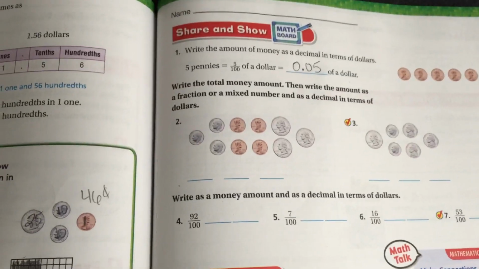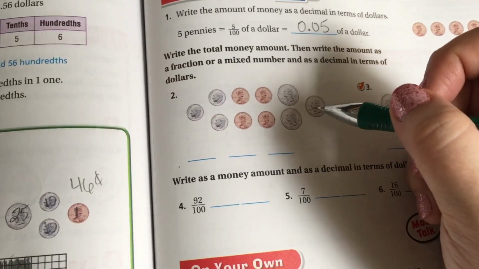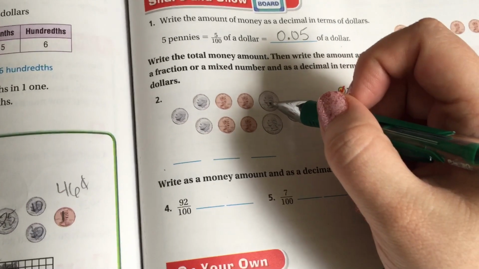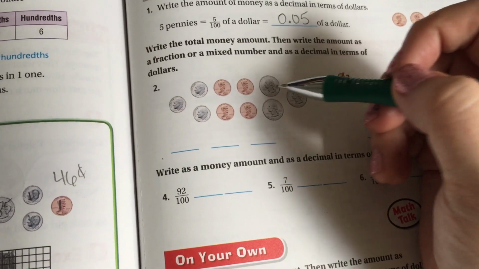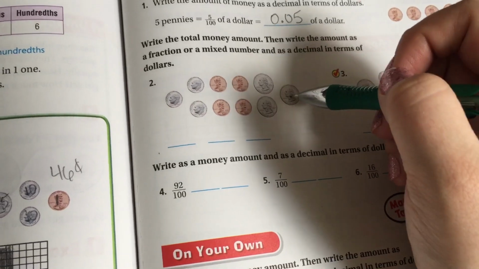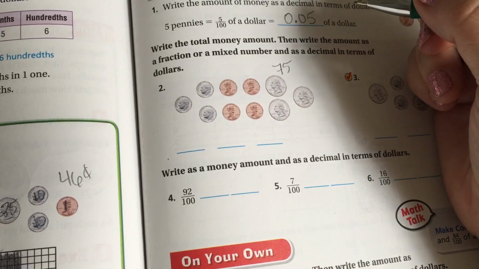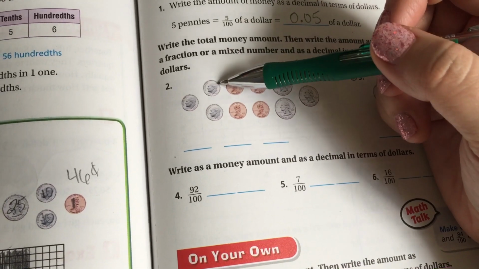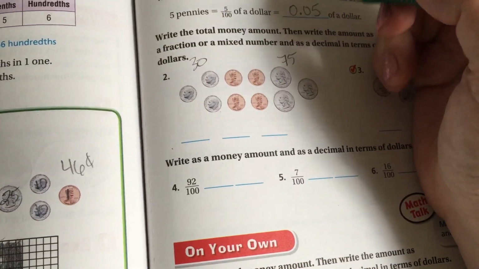So again, I like to start with the biggest amount because it helps me with the counting part. So these are each 25 cents because they're all quarters. These are 10 and these are 4. So I've got 25 plus 25 plus 25, that's 75 cents. Plus 10 plus 10 plus 10 is 30 cents over here.